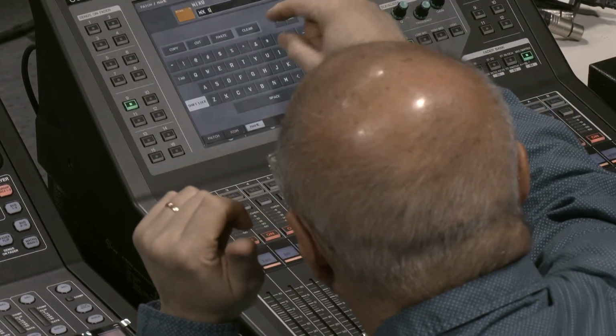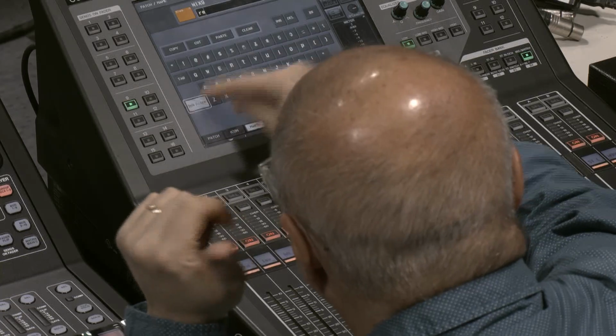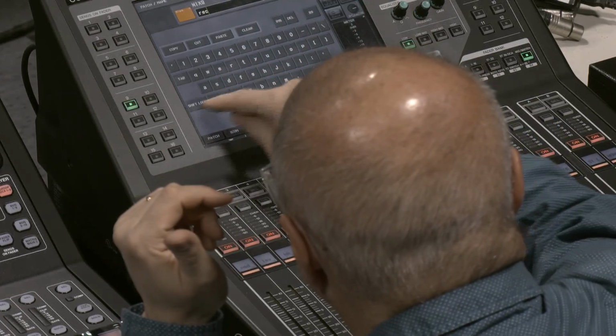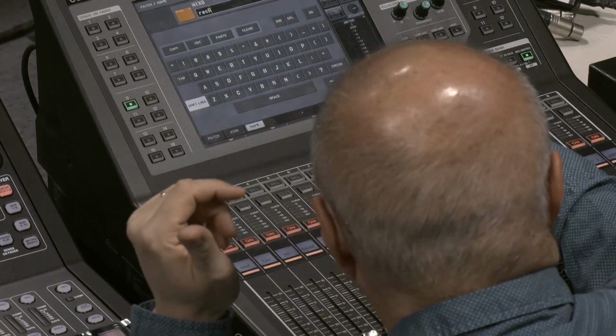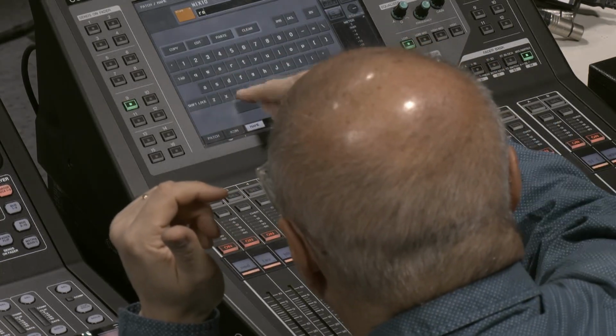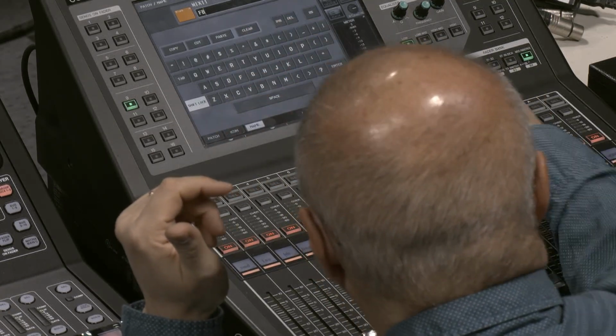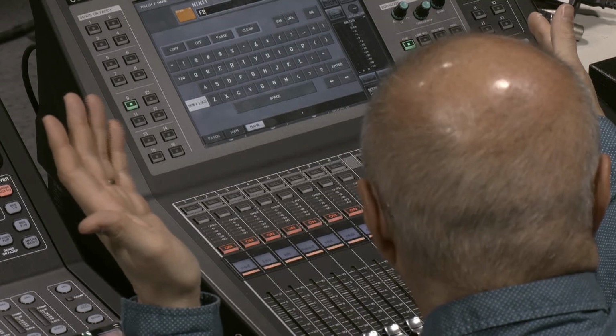All right. Oh yeah, 9 and 10 are record. I label it record, even if it's a live stream. I just label those records. You can label them whatever you want. Fold back, so 11 is fold back.